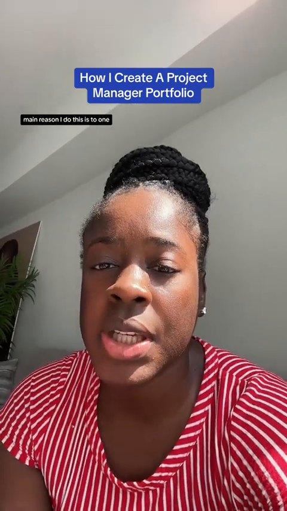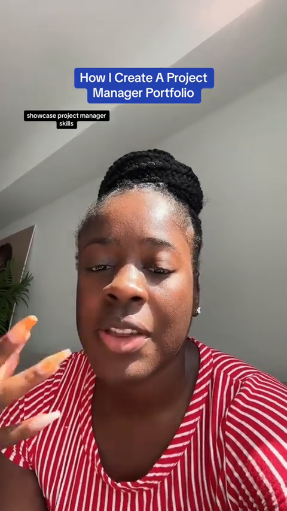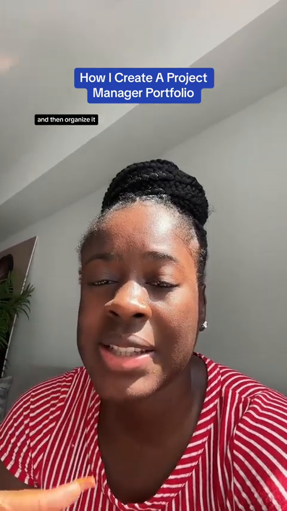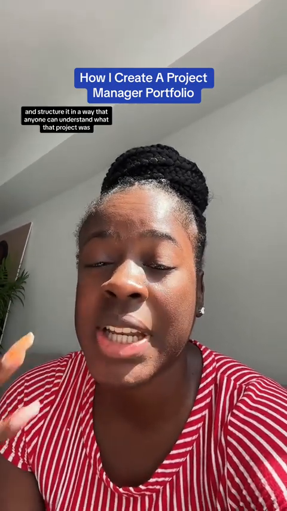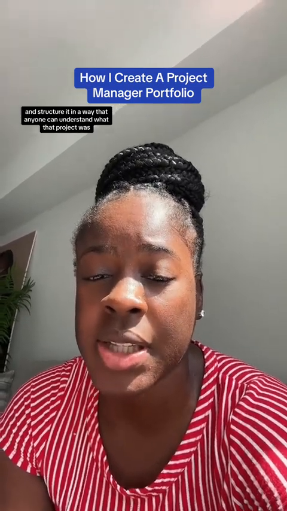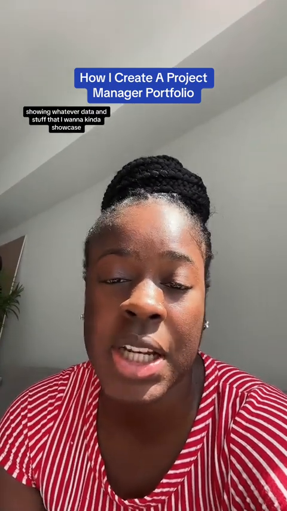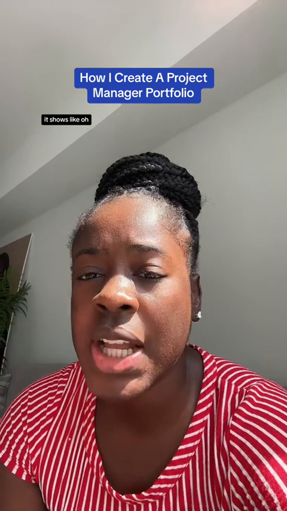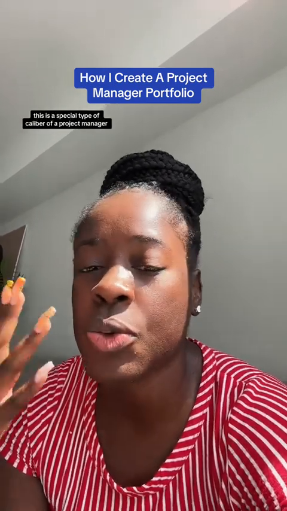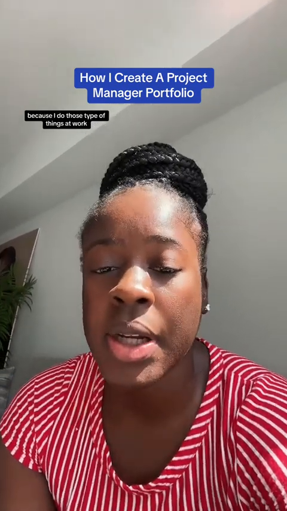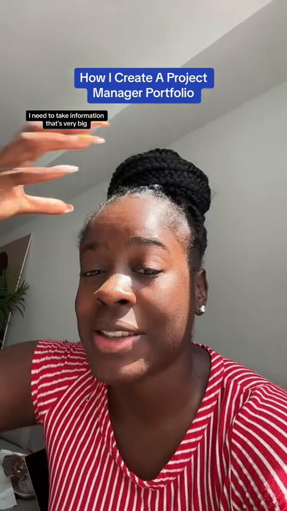The main reason I do this is, one, to showcase project manager skills. The fact that I'm able to recap what took place and then organize it and structure it in a way that anyone can understand what that project was, and then also be able to visualize it, showing whatever data and stuff that I want to showcase. It shows this is a special caliber of project manager, because I do those types of things at work.